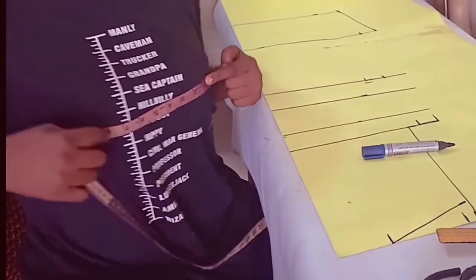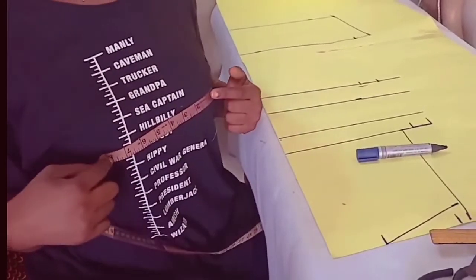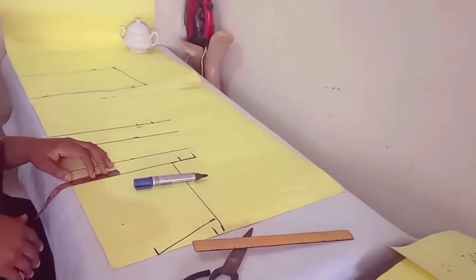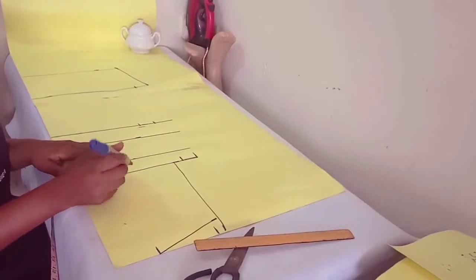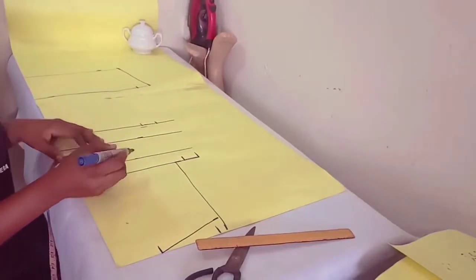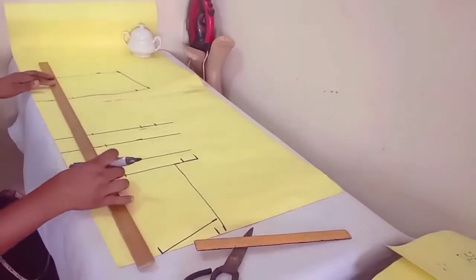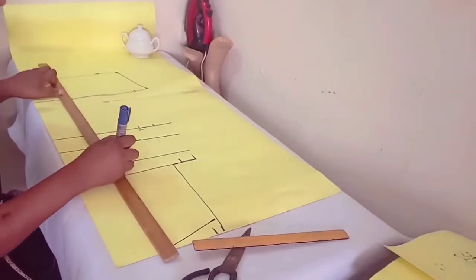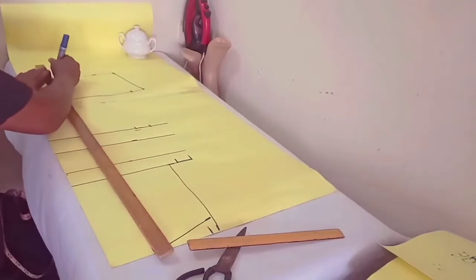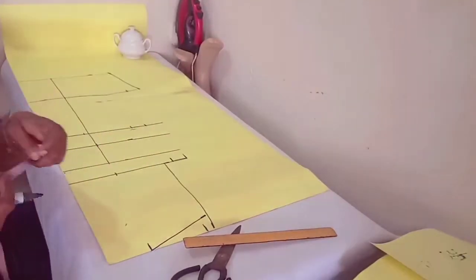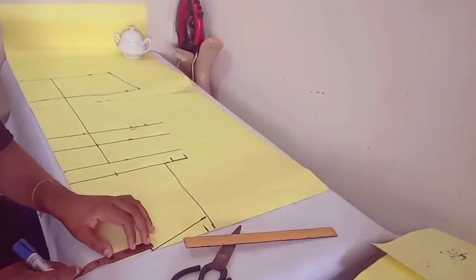Now I will take my nipple to nipple measurement divided by 2, which is 4. Now I will take that measurement all the way down, and once I am done I would use my ruler and connect the lines. I connected the line from my bust point downwards.